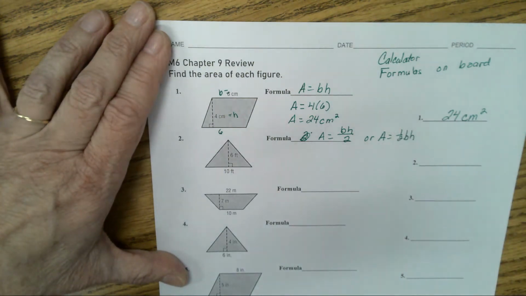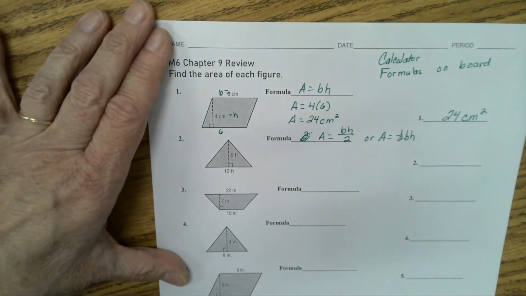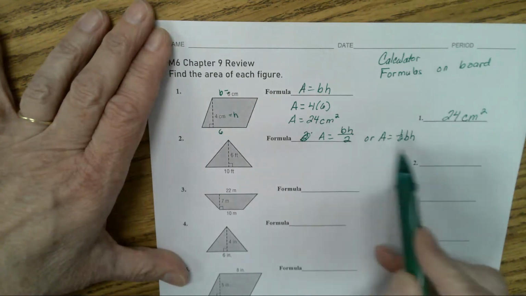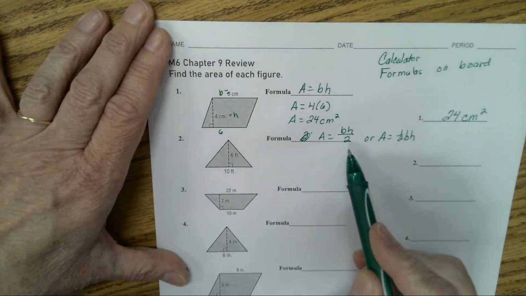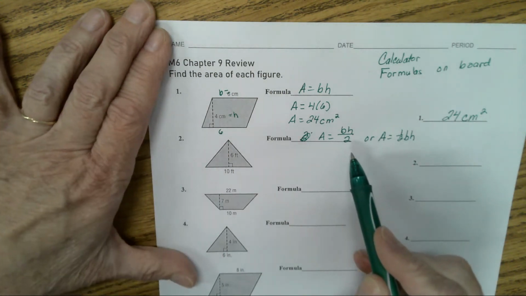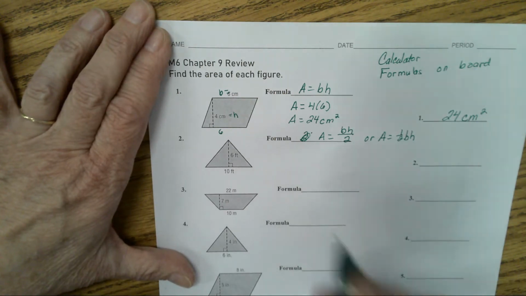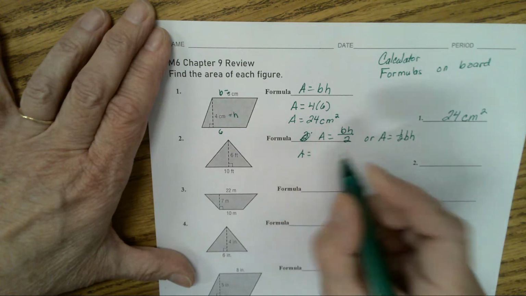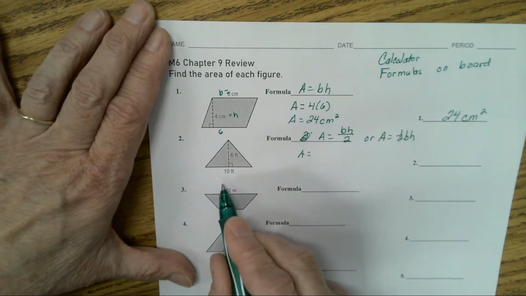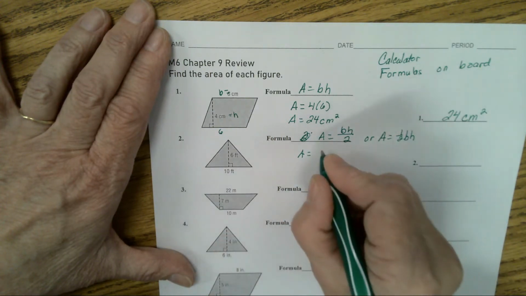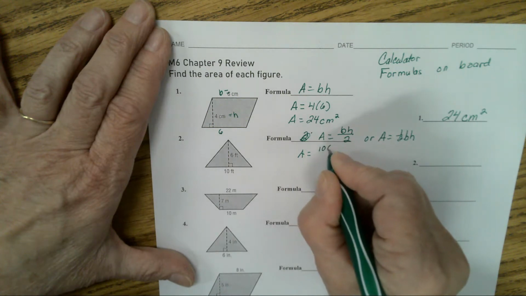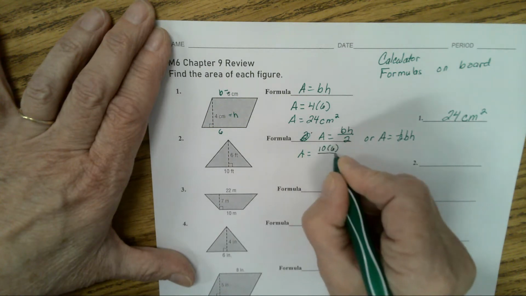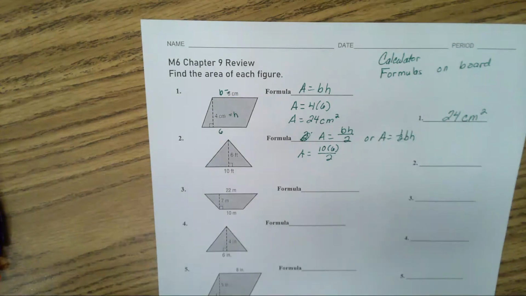So on the test, they might give you a multiple choice, and instead of this, they'll have that. This one's easier to work with, especially if you get to use a calculator. So now we do the substitution. Area equals, what's my base in this triangle? 10. What's the height? And don't forget to divide it by 2, okay?